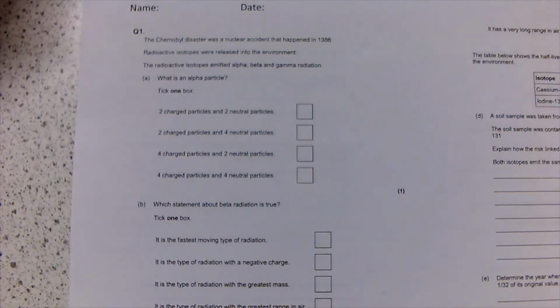Okay, hello everybody. This is the recording for the higher questions for radioactivity that I've just set you to go through. This is the answers.